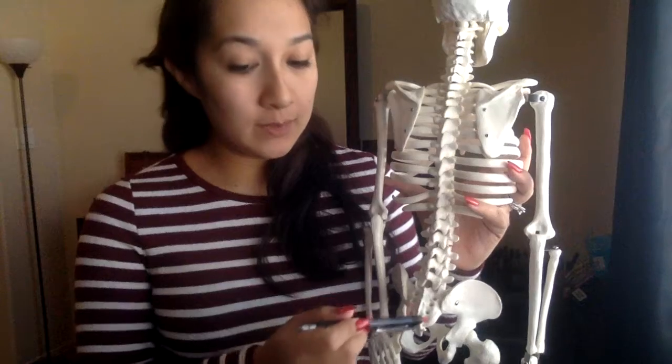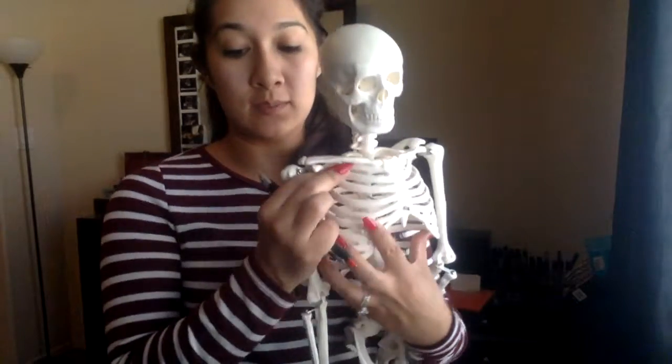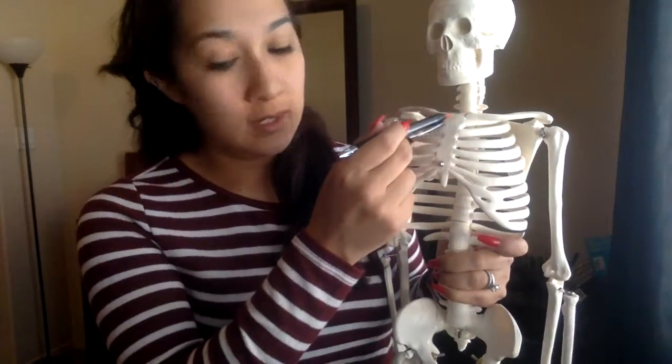Then you have the sacrum and the coccyx right here, the bottom. Okay, so I'm turning around again. Then you have the body of the sternum, which is right here, and you have the manubrium right here, and then are the ribs. So there are 12 ribs, and the first 7 are the true ribs.